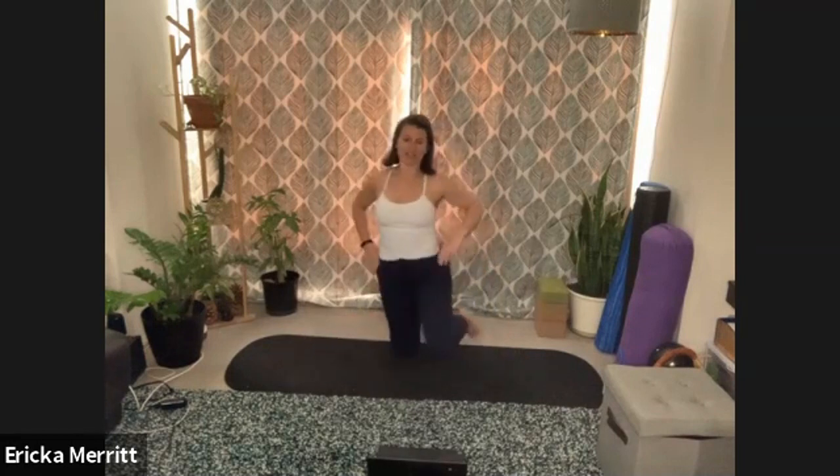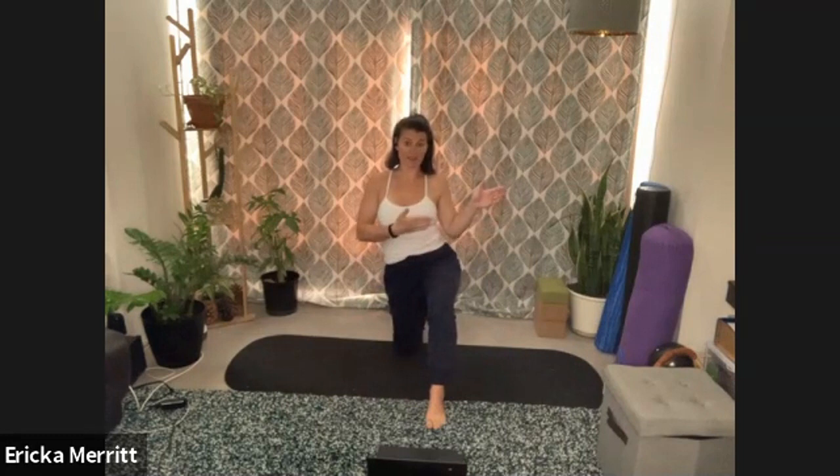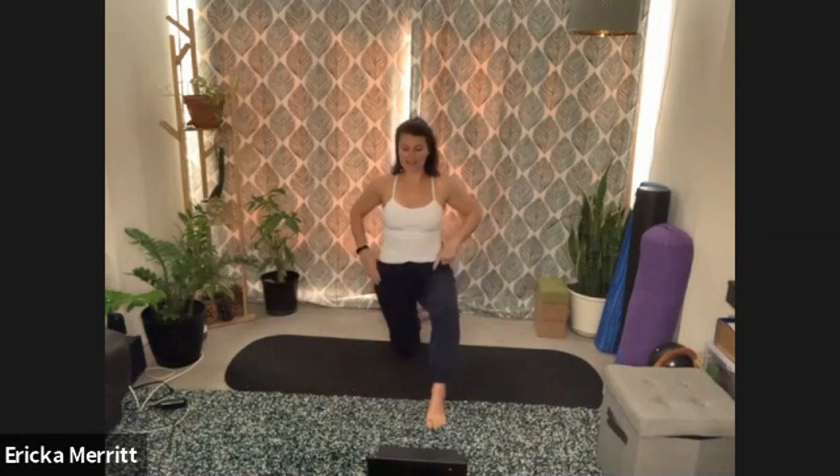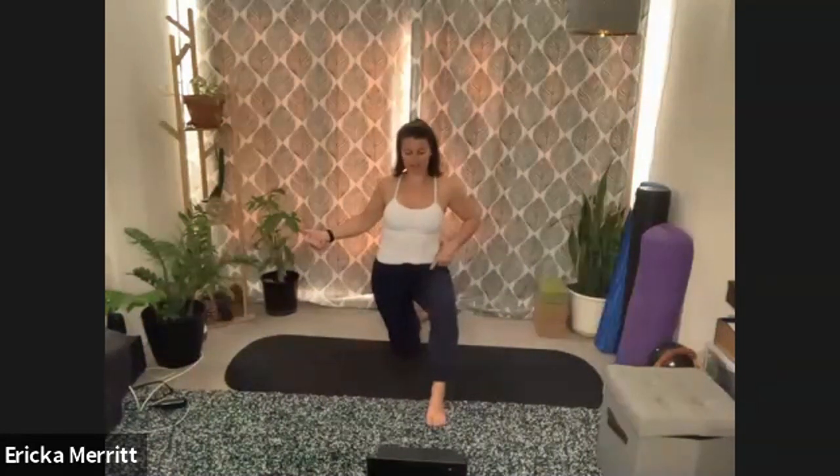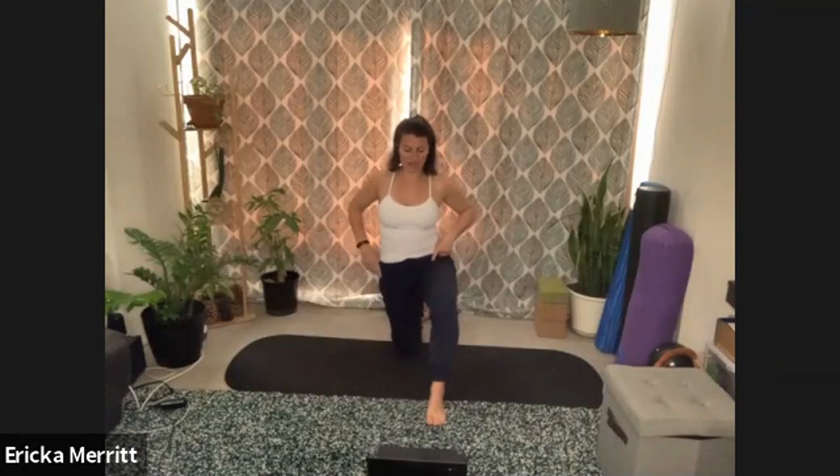So the next direction is, stay right there, it's going to be kind of like a hula action. So it's on that front plane, that side to side. So push that hip bone out to the side and then push the other hip bone out to the side. Yeah. So you're swinging the pelvis and just notice how it feels. It might feel awkward, like I have no idea how to do this, and that's okay.